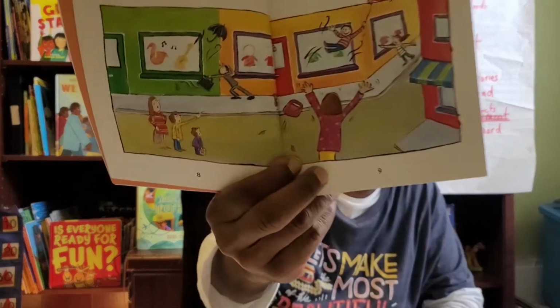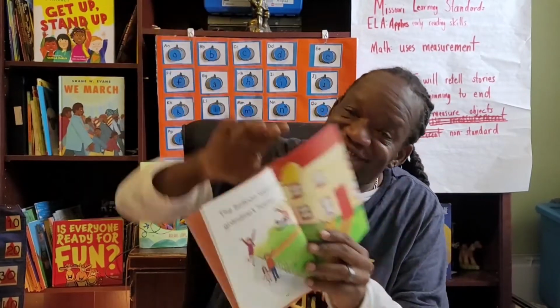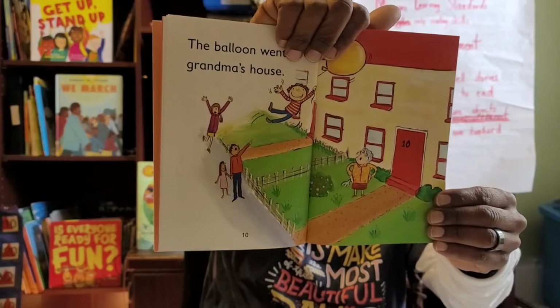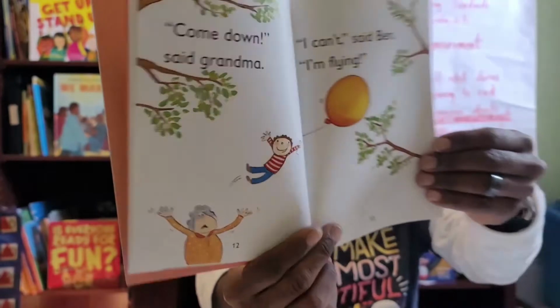Mom got Ben a big balloon. It went up and up. Ben went up and up. Calm down, said Mom. I can't, said Ben. I'm flying. The balloon went over Grandma's house. Calm down, Ben. I can't, said Ben. I'm flying. Hi, Grandma. The balloon hit a tree.